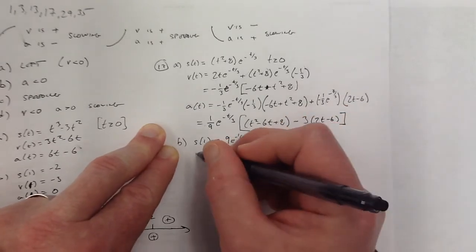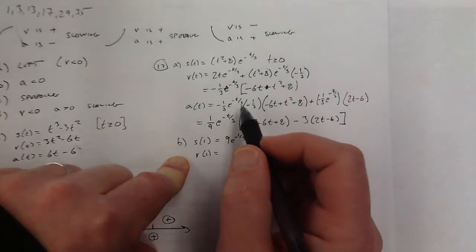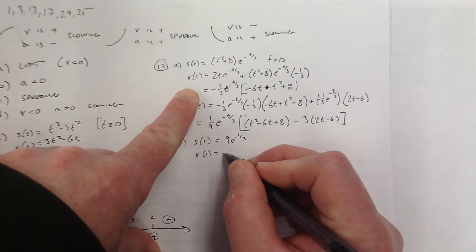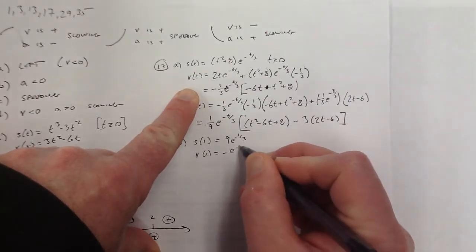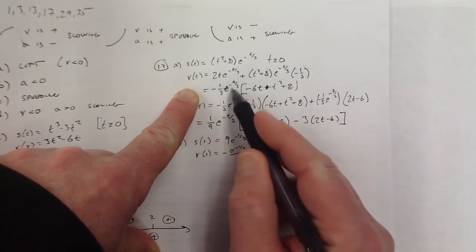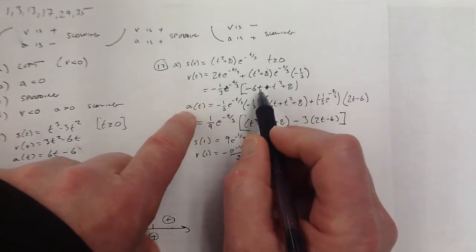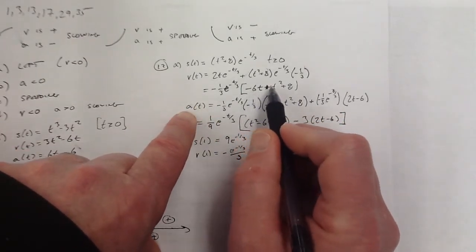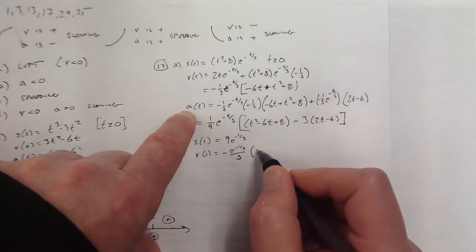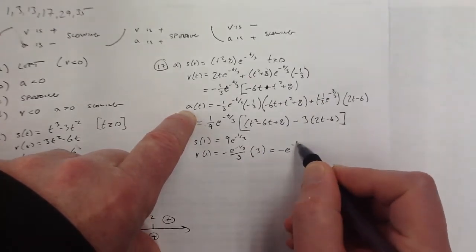And the velocity at time 1 is negative e to the 1/3 over 3. That's that number, times, when I plug 1 in this, I get negative 6 plus 1 is negative 5 plus 8 is 3. That's negative e to the negative 1/3.